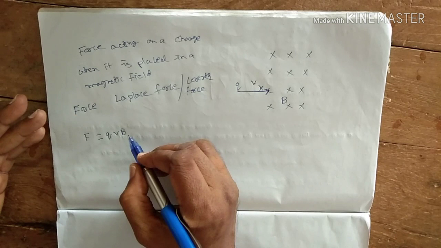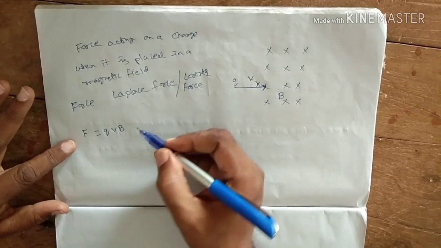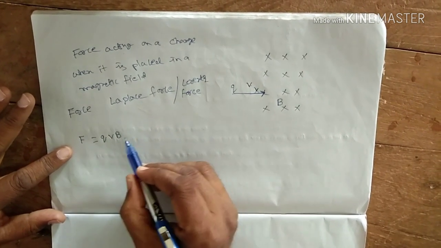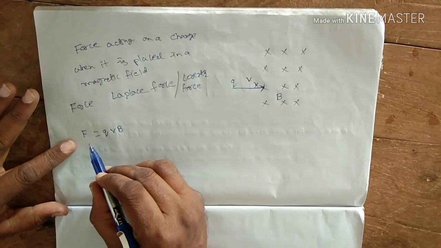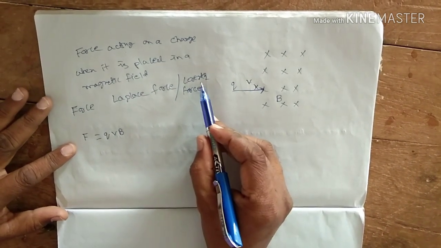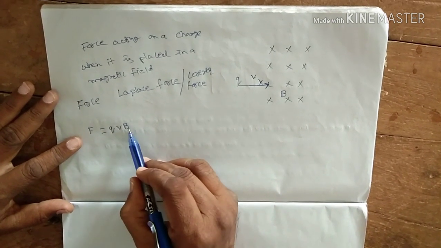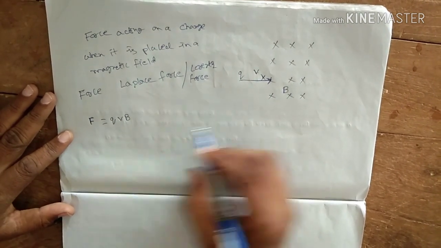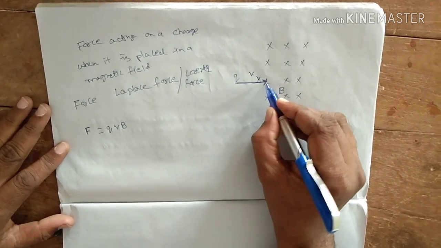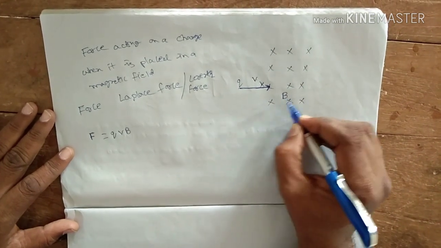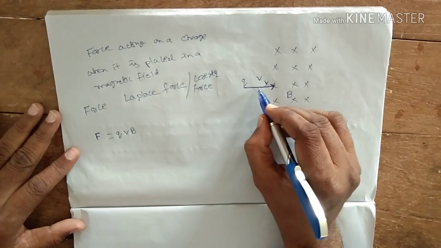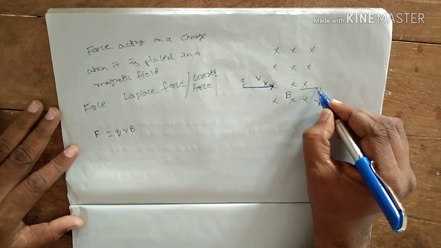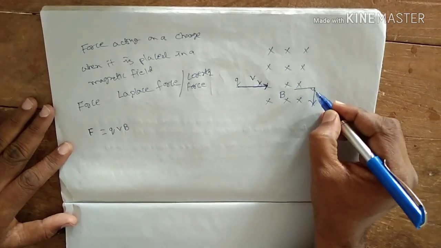I think it is clear now. Why is F equal to QVB? F equals QVB is the product of the charge moving with velocity v in a magnetic field B. Then the net force acting on the charge, according to Laplace or Lorentz, is F equals QVB. Let us suppose the magnetic field is in this direction below and the charge is moving in this direction. Then both are perpendicular here.